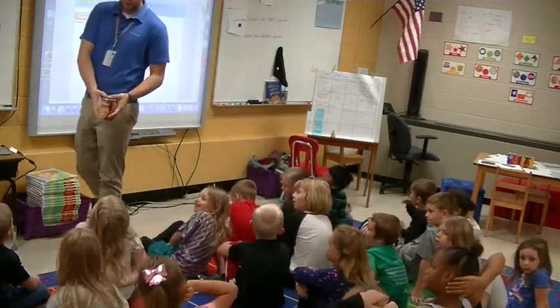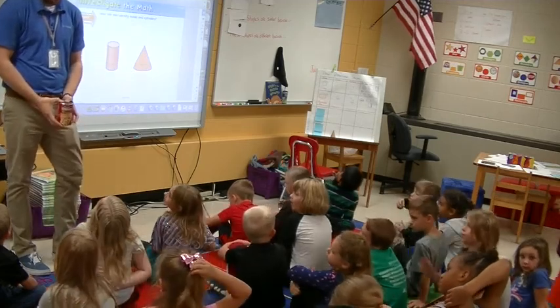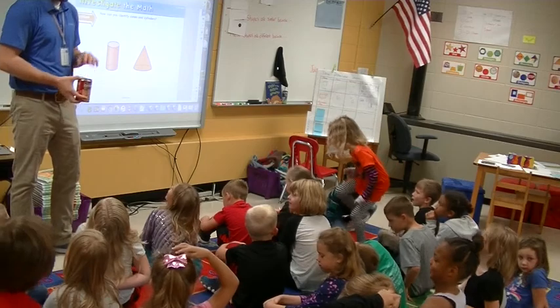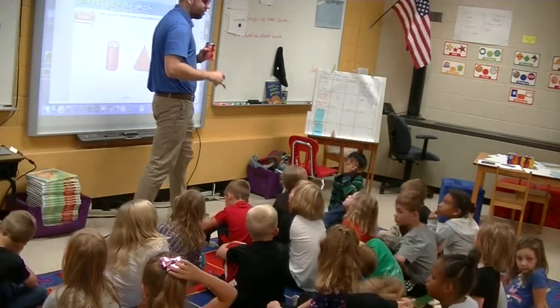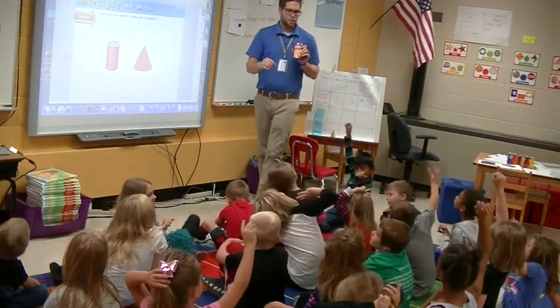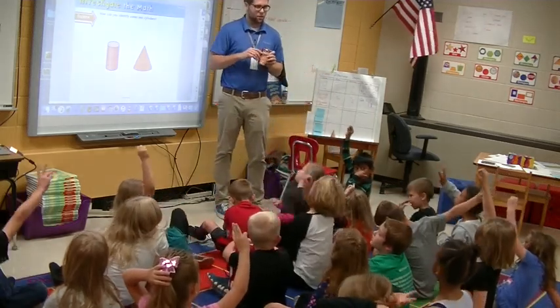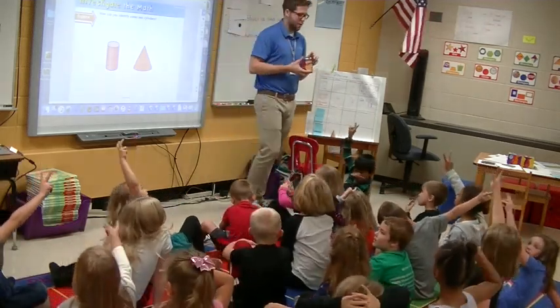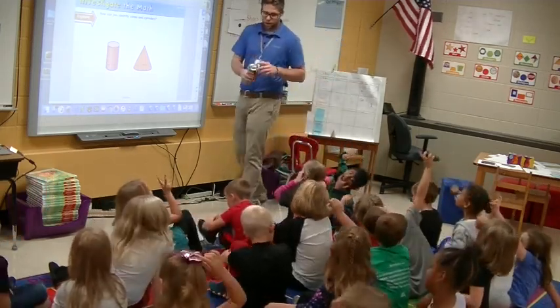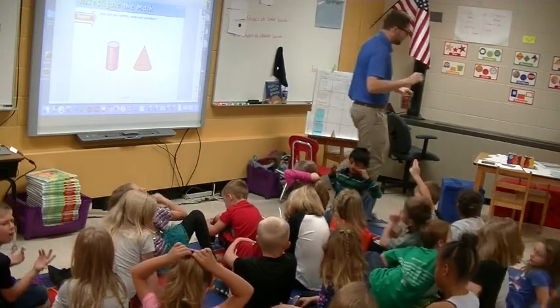3-dimensional. Zoe, is it a 3-dimensional or 2-dimensional shape? Is it flat like a pancake? It's a 3-dimensional shape. How many vertices does it have? Raise up with your fingers. Or not vertices. How many faces does it have? 2. It has 2 faces. And how many vertices? 0. Alright, boys and girls, what's the next one that I said we were going to learn about?